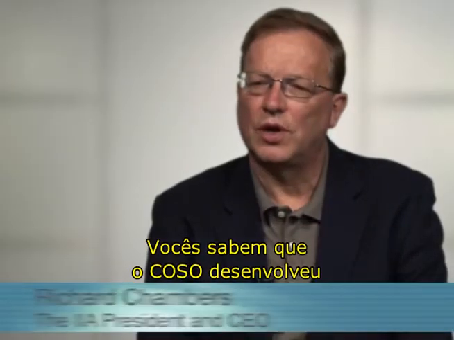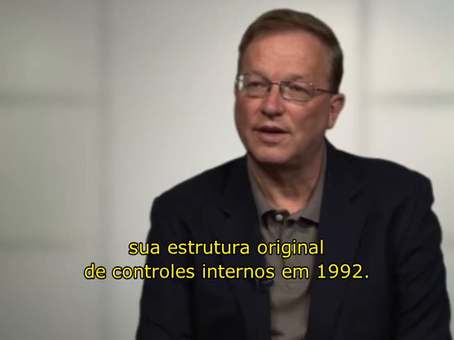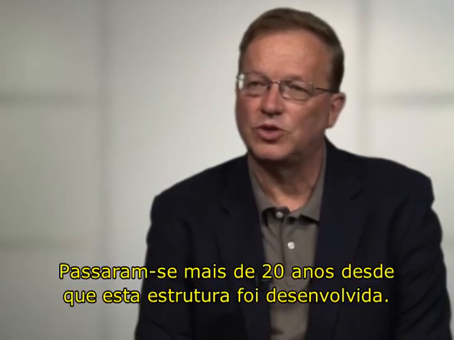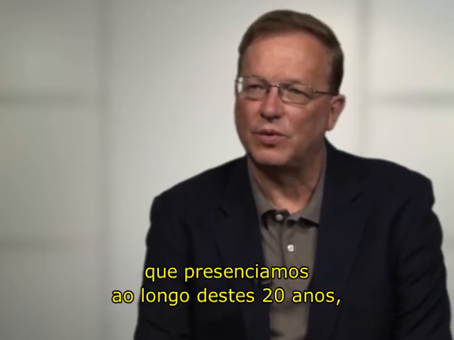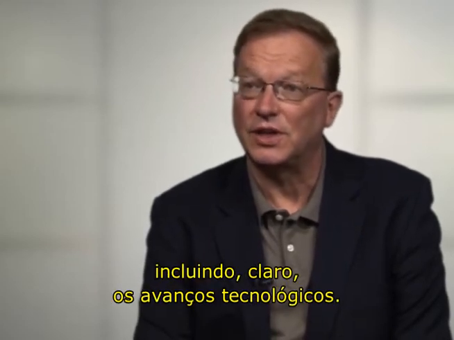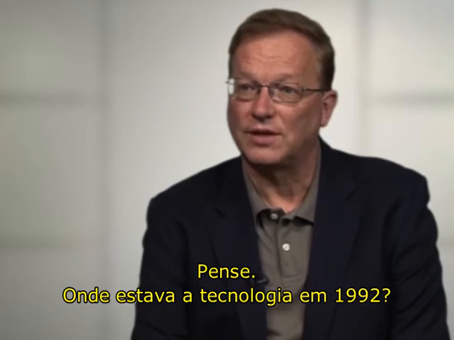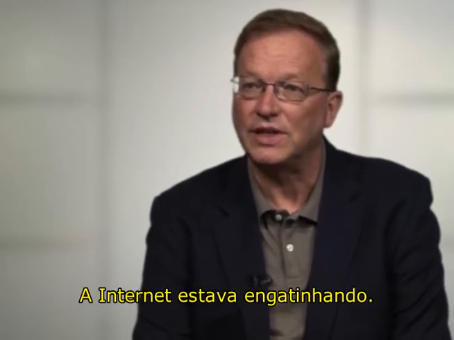Well, COSO originally developed the internal control framework in 1992. And it had been almost 20 years since the original framework was developed. And we looked at all of the changes that we had seen over those 20 years, including, of course, the advancements in technology. Think about where technology was in 1992?